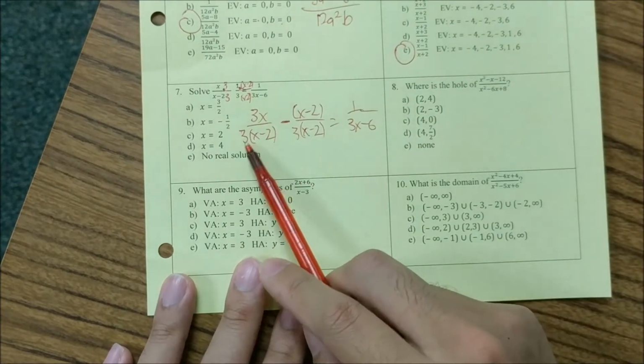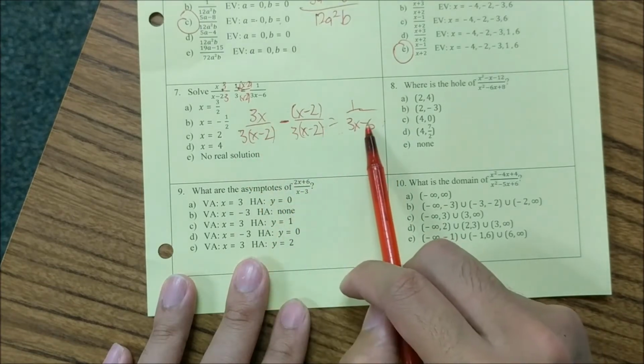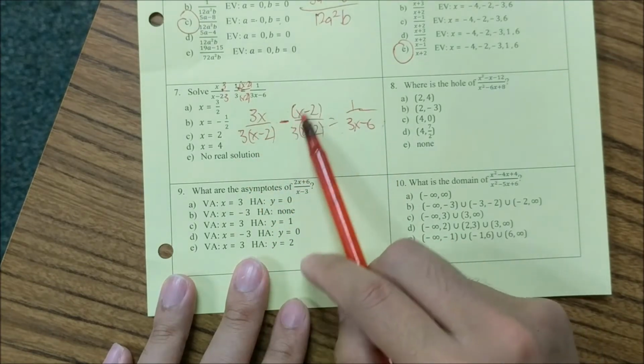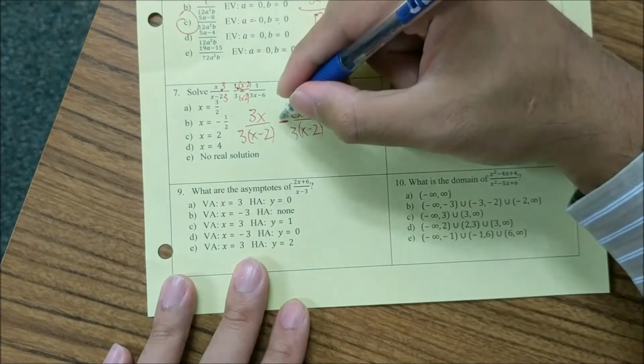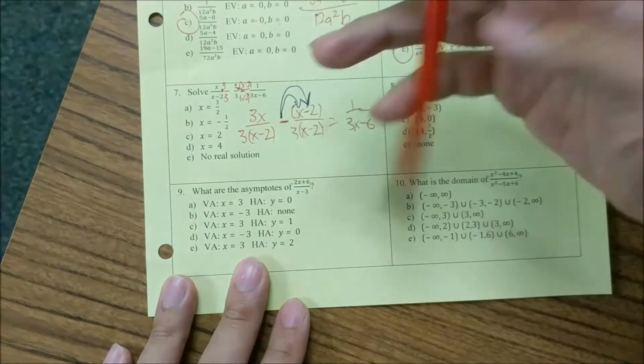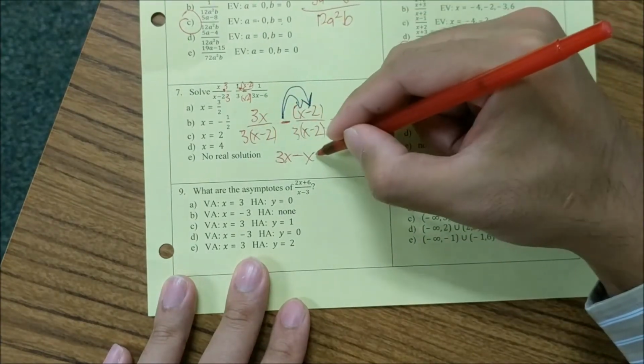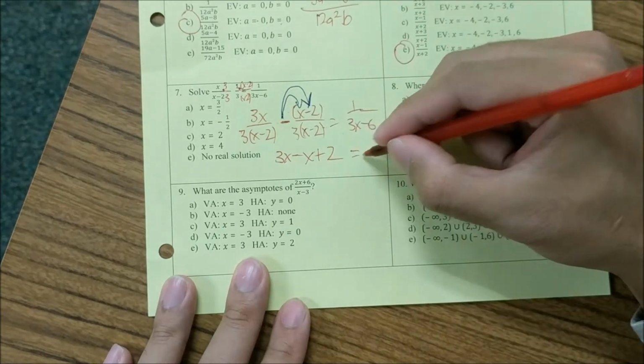Okay, so now the denominators all match. When I distribute these out, they equal 3x - 6. So the most common mistake with this type of problem is not distributing the negative out, or the subtraction. So yes, we get 3x - x, but subtracting -2 turns into +2.